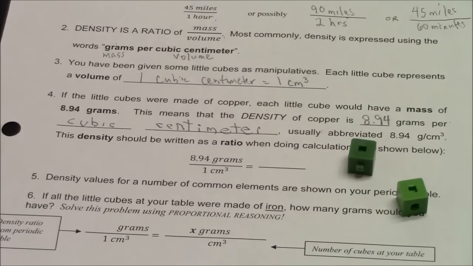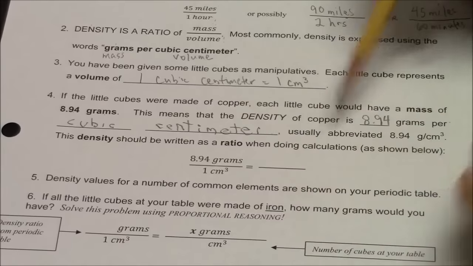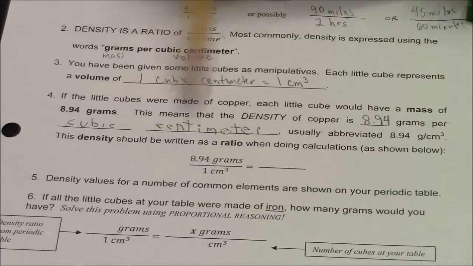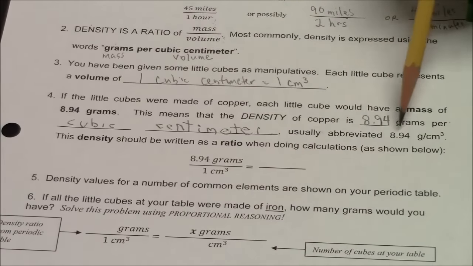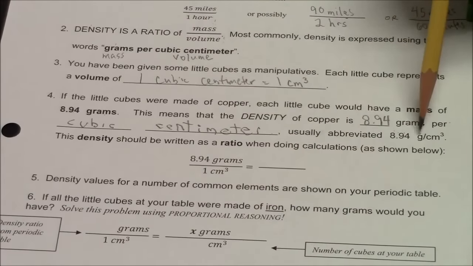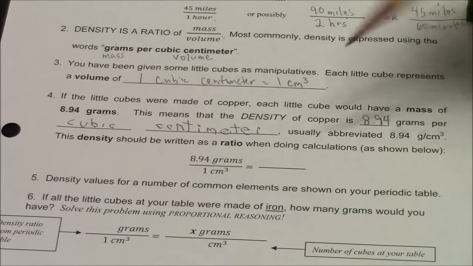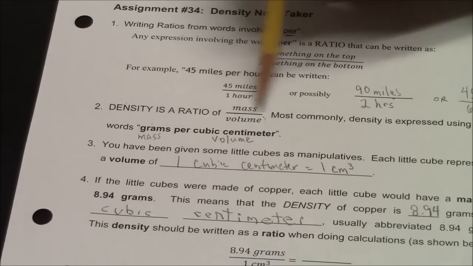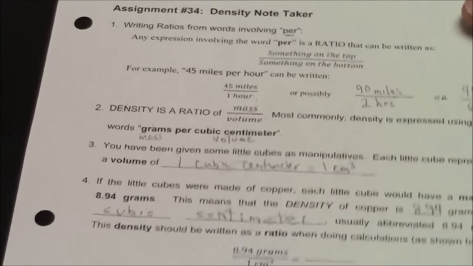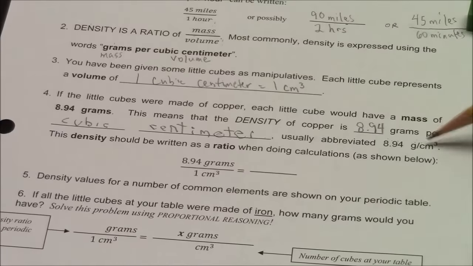Per cubic centimeter. This is usually abbreviated because people don't want to write that long word, and so they usually abbreviate it this way. 8.94 grams is g. This slash is the line, the line between the top and the bottom of the proportion. 8.94 grams per cubic centimeter.